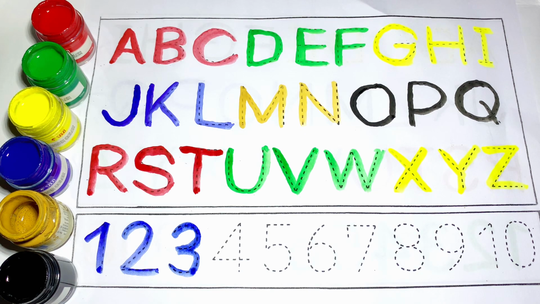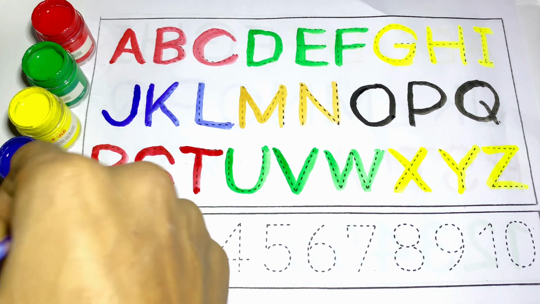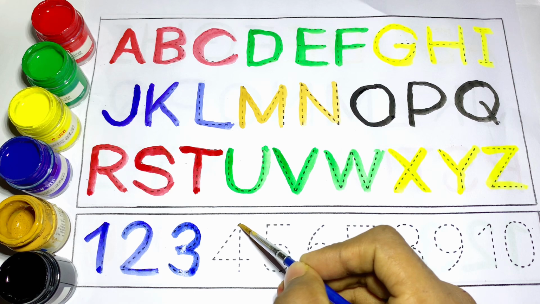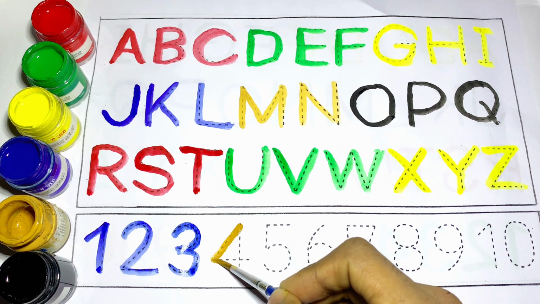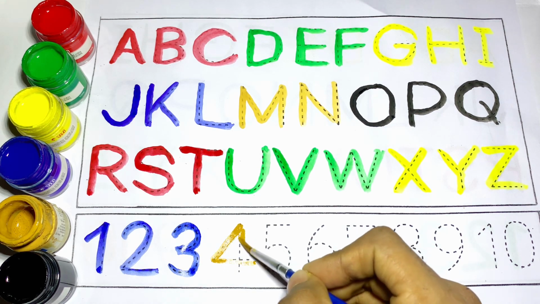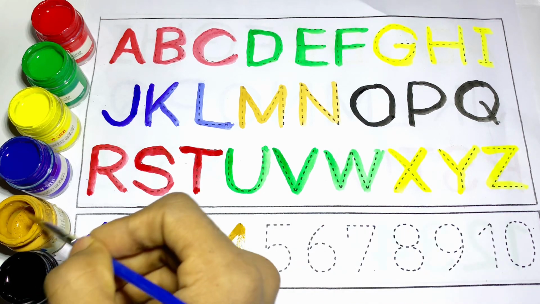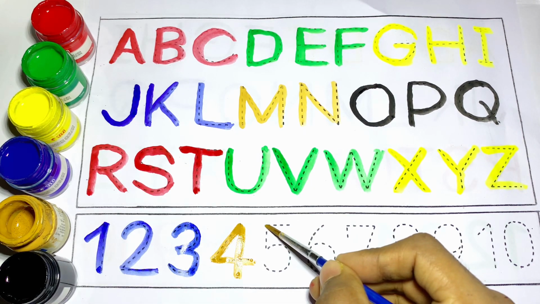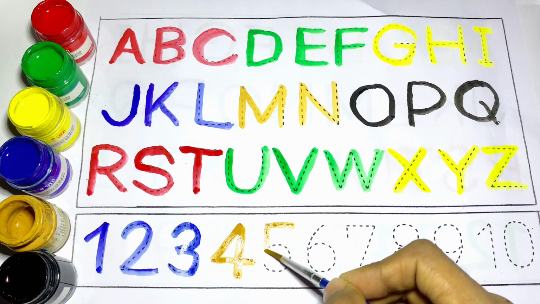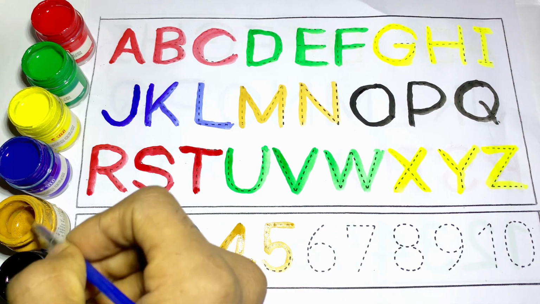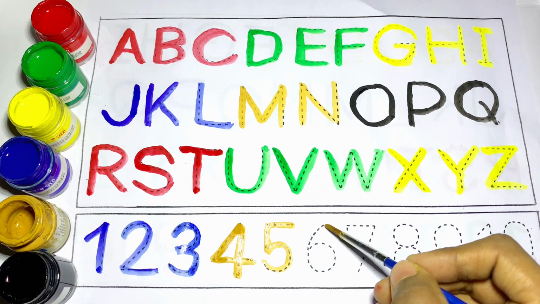T-H-R-E-E, 3. Kids, now 4. The number 4. And use yellow ochre color. F-O-U-R, 4. Kids, now 5. F-I-V-E, 5. Kids, again use yellow ochre color and draw 6.